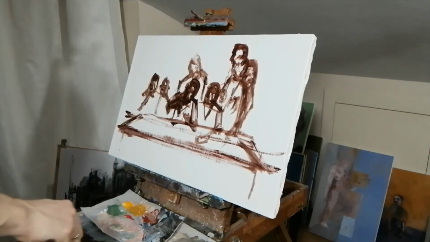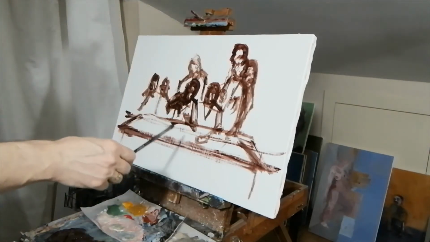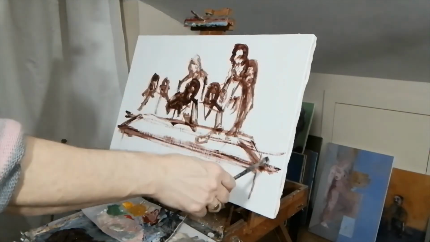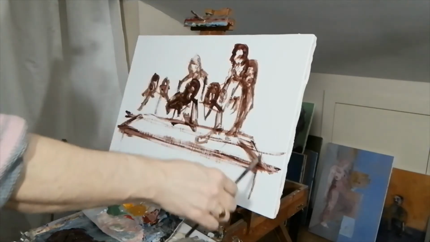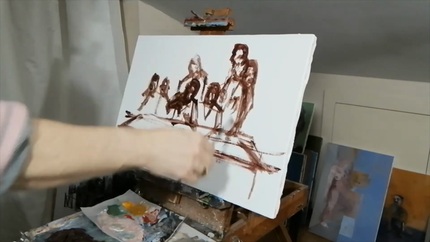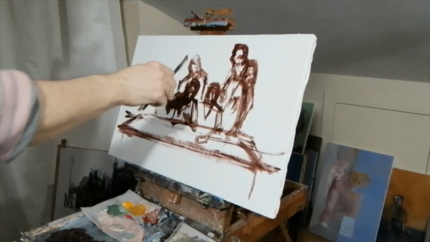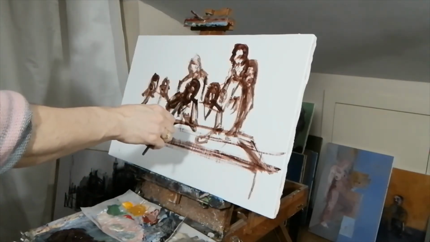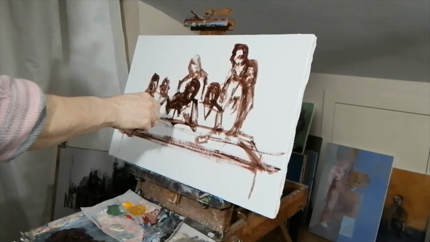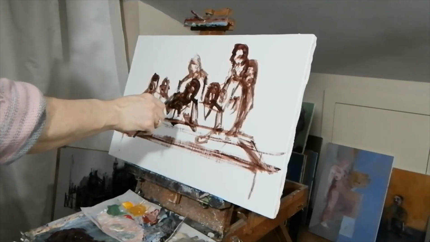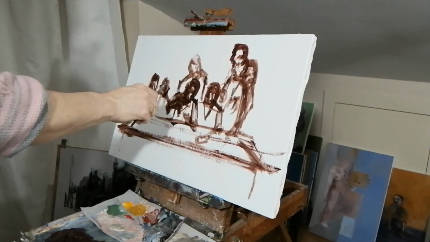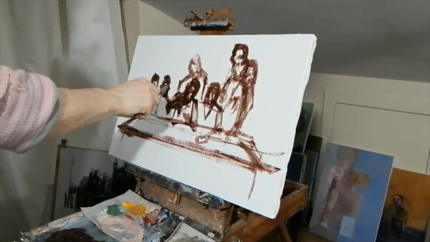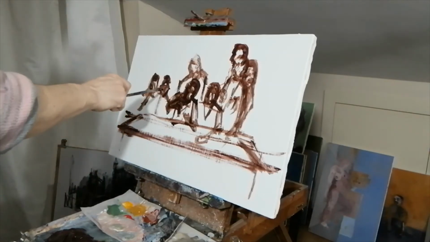So as you can see, I'm just creating a structure here, and the perspective is good because it's almost going back into the triangular shape. And the balance of composition is always good when you have the kind of golden section idea in mind.